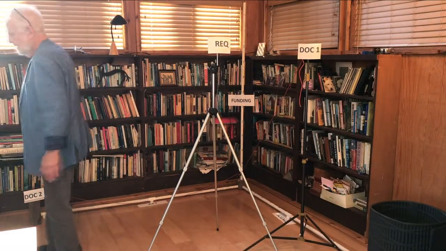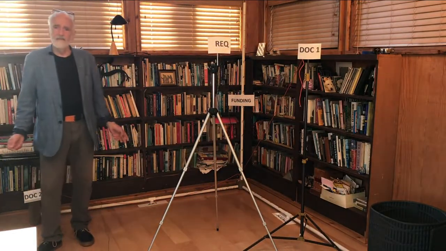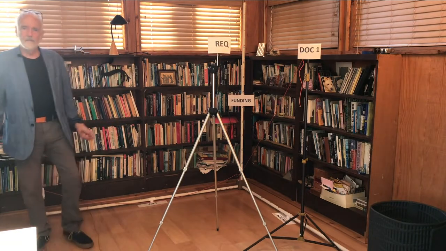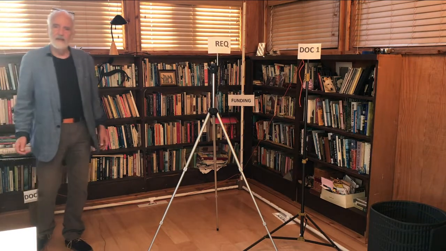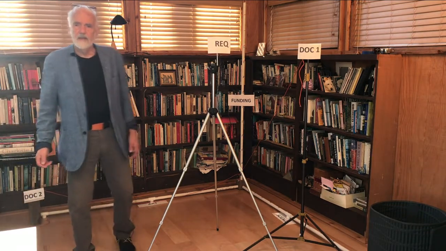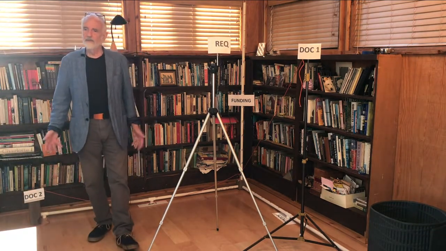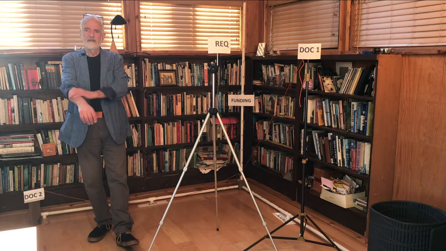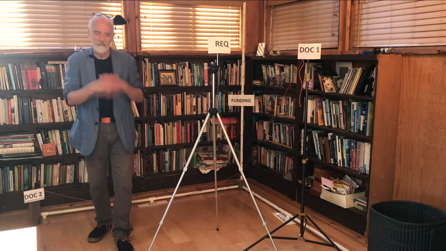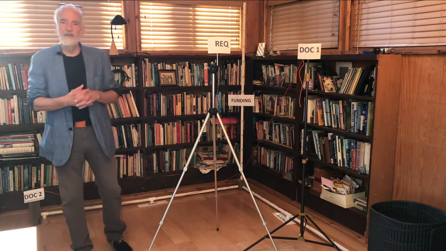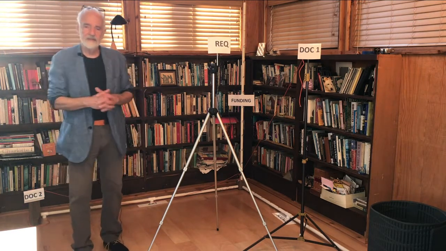Then we have a third document. That document, a second document, a third point in our space. The person who wrote this book was not particularly interested in funding. They were very interested in the overlap between the way science is done and the way art is done.